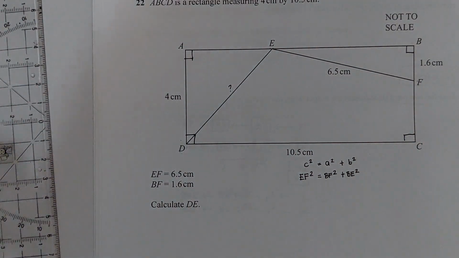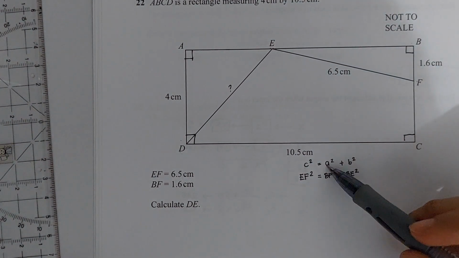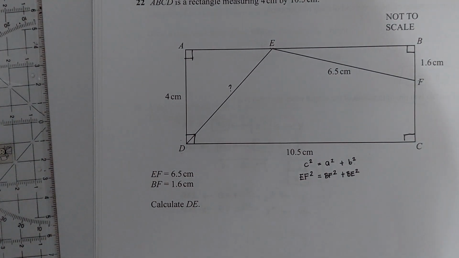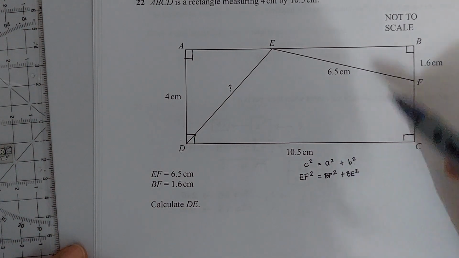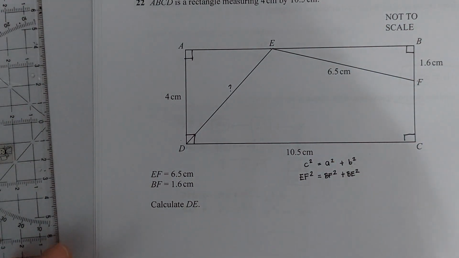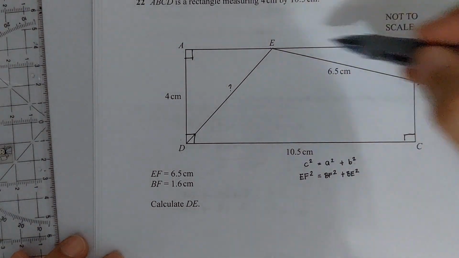That's the one. The C square will be the hypotenuse. The A and B will be the other sides that are perpendicular to each other. So the A here will be the BF, and then the B will be the BE. Like that. So EF square is equal to BF square plus BE square.